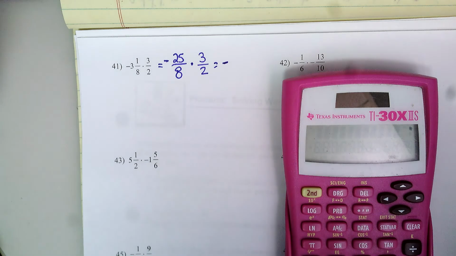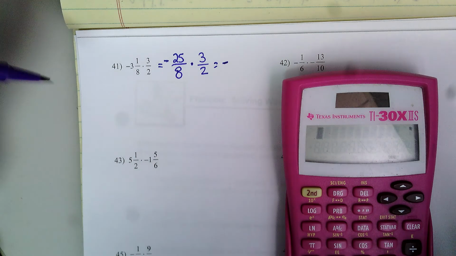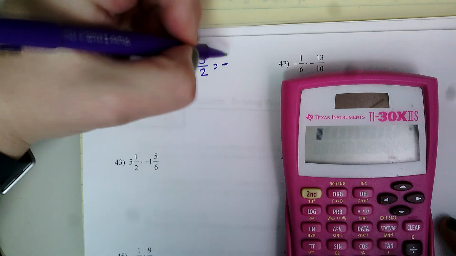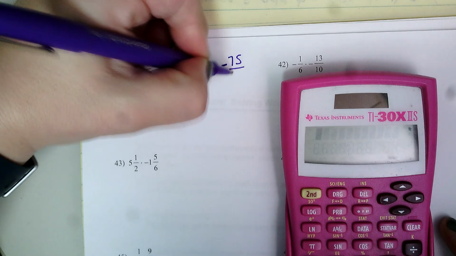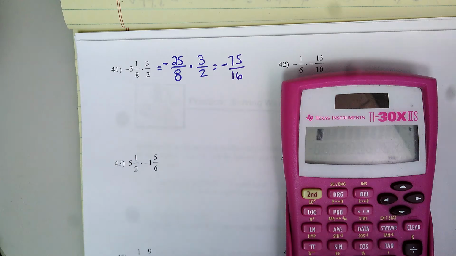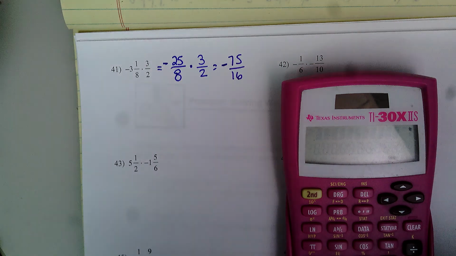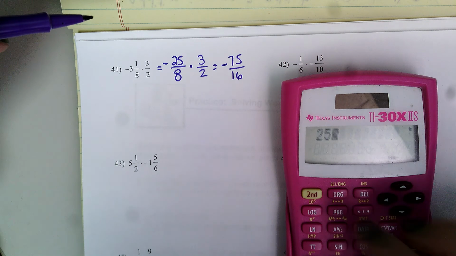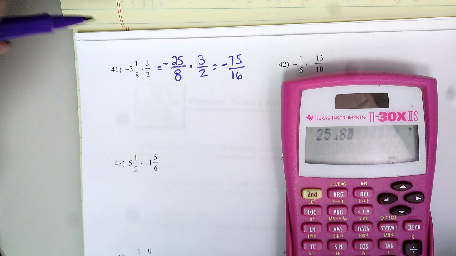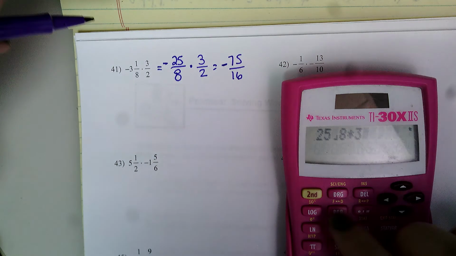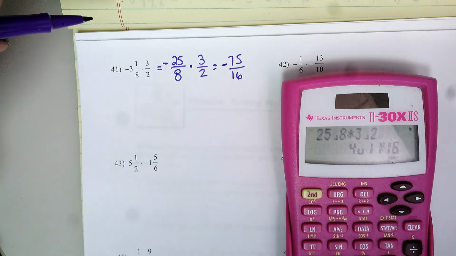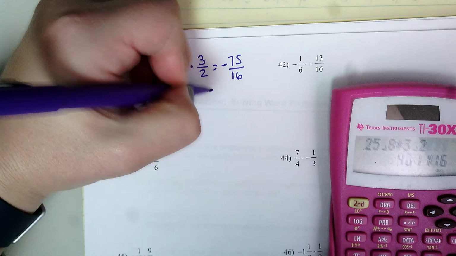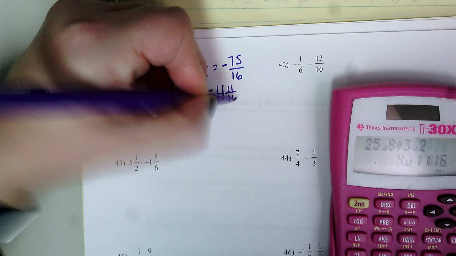Now, when you're doing this, you just simply multiply across the top of the fraction and the bottom of the fraction, okay? So I can either do it this way: 25 times 3 is 75, and 8 times 2 is 16, and then I can simplify that. Or, since I have it in fraction form, I can enter 25 over 8 times 3 over 2 in the calculator, and that gives me 4 11/16. And it's negative, remember that, negative 4 11/16.